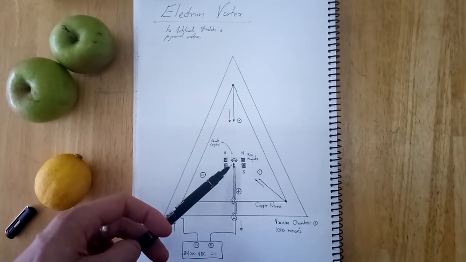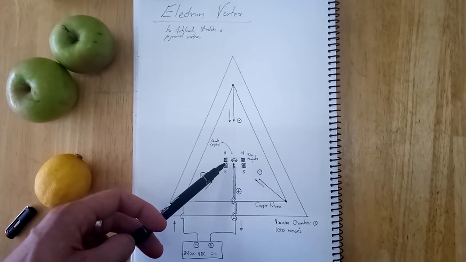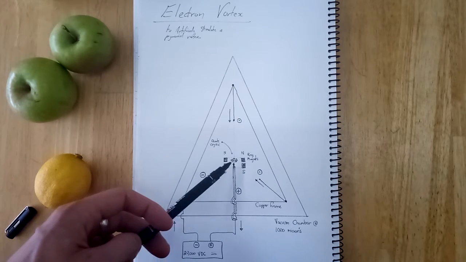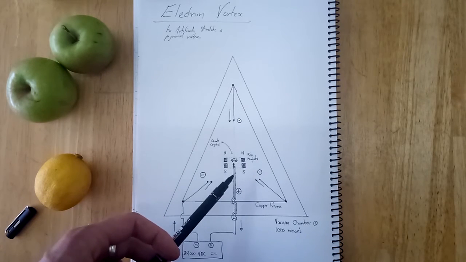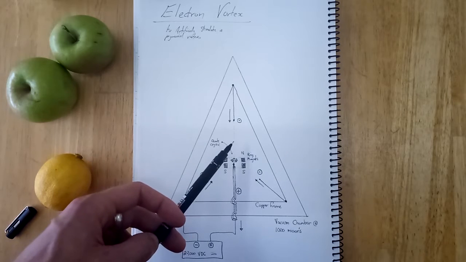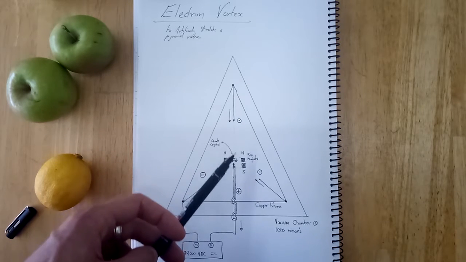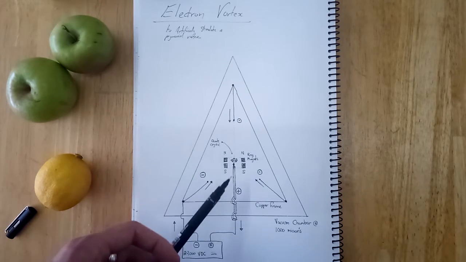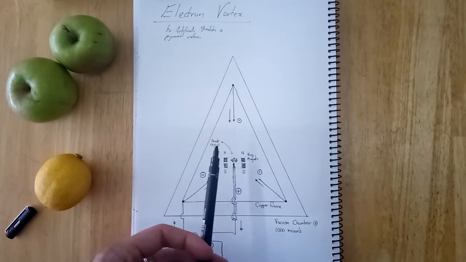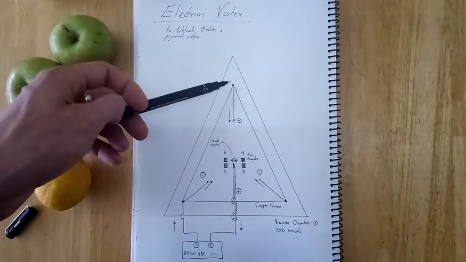And set up around that central anode terminal are ring magnets, 2 ring magnets, orientated north. So north is pointing upwards towards the apex of the pyramid.